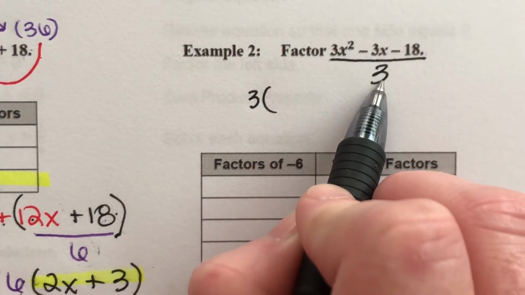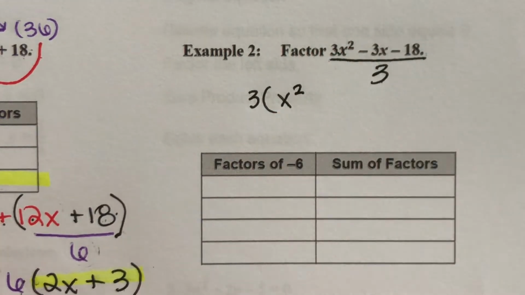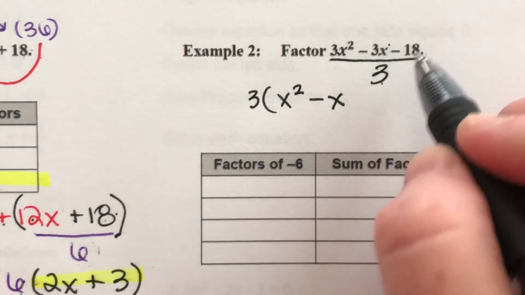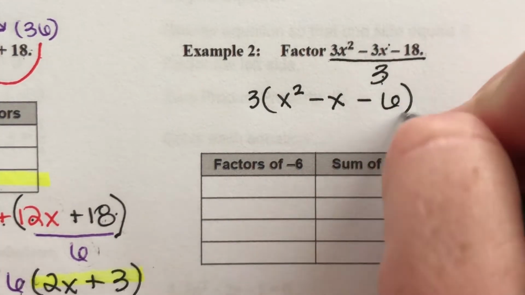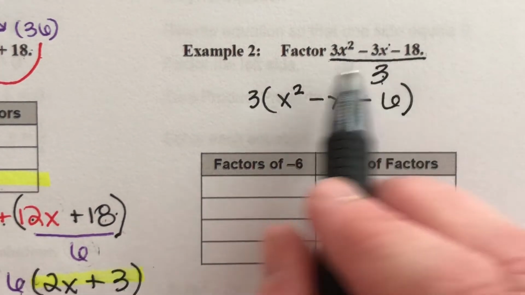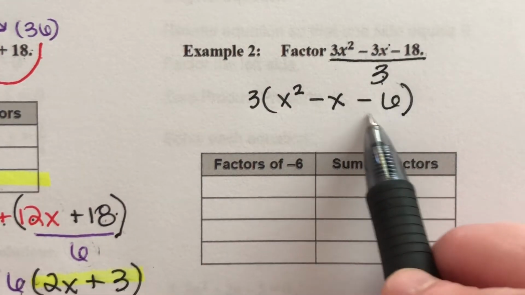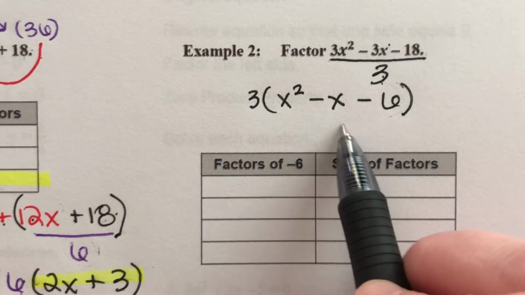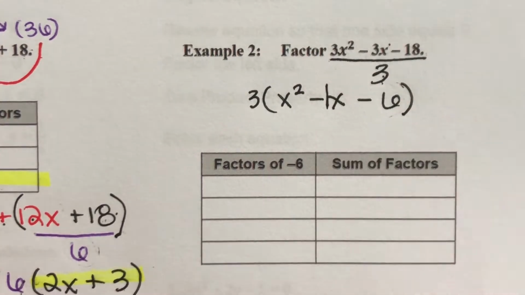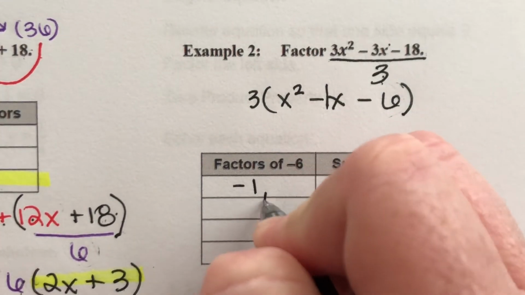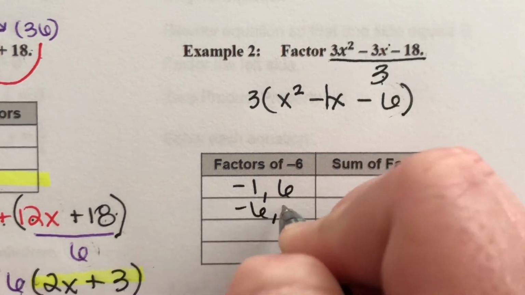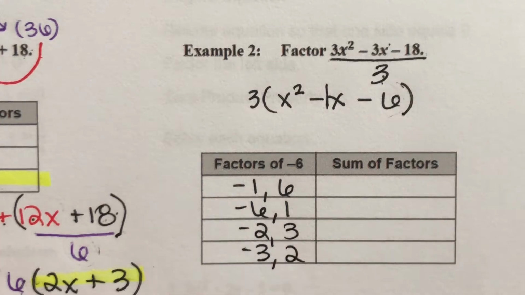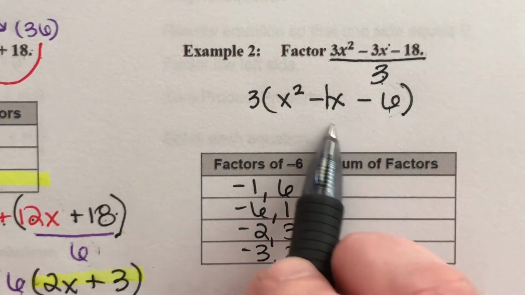3x squared divided by 3 is just x squared. Negative 3x divided by 3 is just negative x. And negative 18 divided by 3 is negative 6. Okay, so now this is just a regular trinomial that we're factoring. So find all the factors of the last number that add up to the middle. So factors of negative 6 that add up to, this is really a negative 1, right? So I can use negative 1 and 6, negative 6 and 1, negative 2 and 3, negative 3 and 2, right? So we want to find the one that adds up to negative 1.